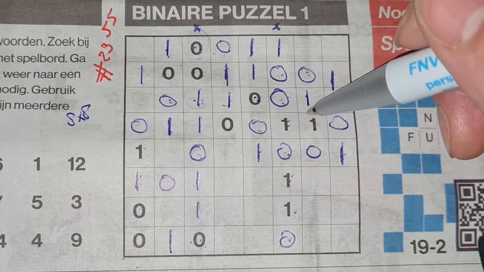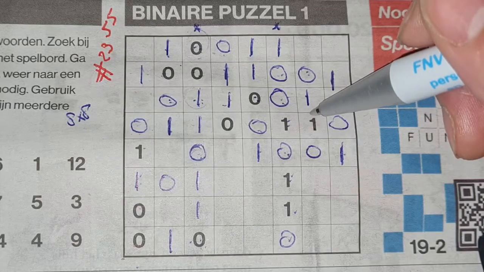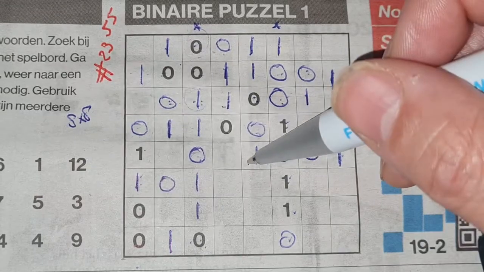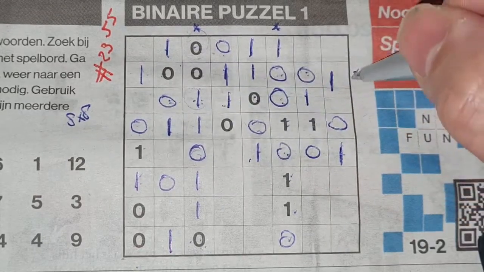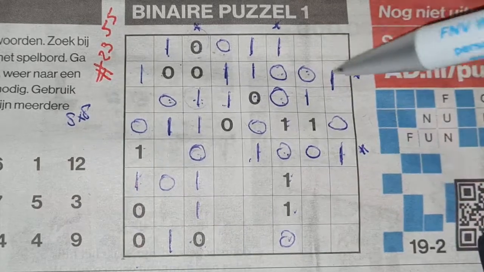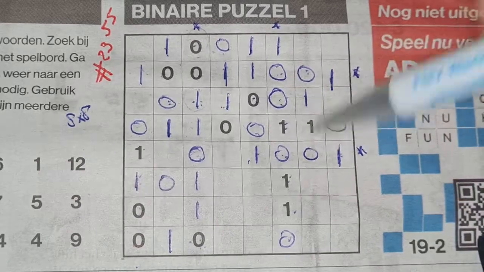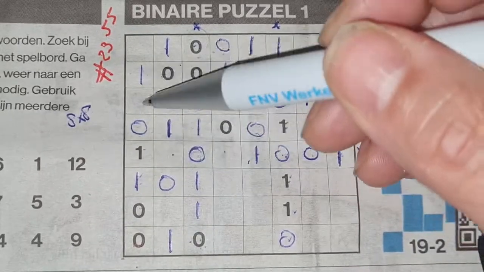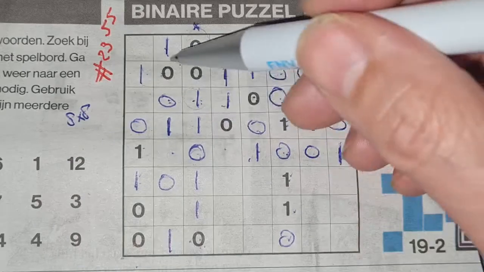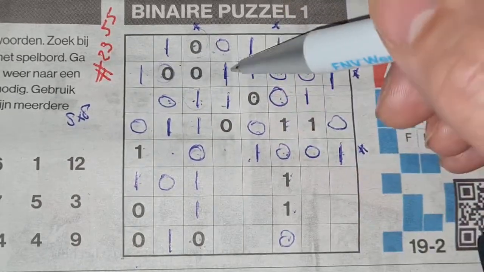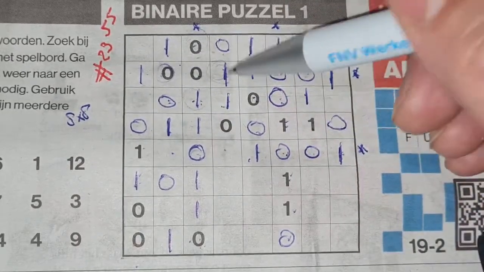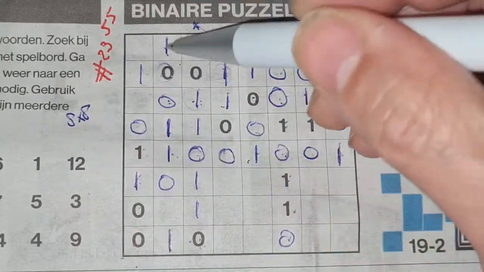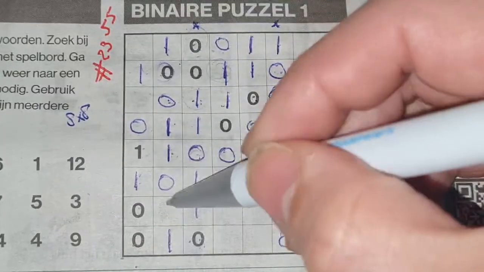3 ones. Yes, this row and that row. Look, 1, 1, 0, 0, 1, 1, empty box, 0, empty box, 1, 1. Yes, we need to switch these 2 digits. We have a 1 here, this should be an O. We have an O there, this should be a 1. Now we have 1, 2, 3, 4 ones, so the rest are O's.